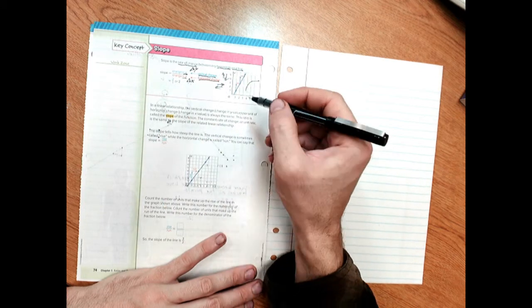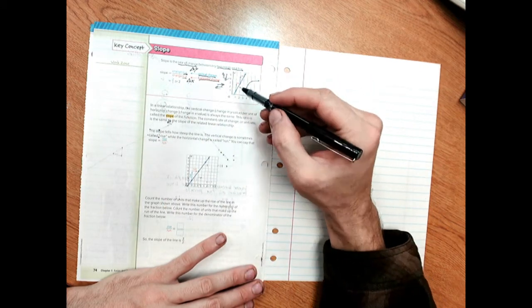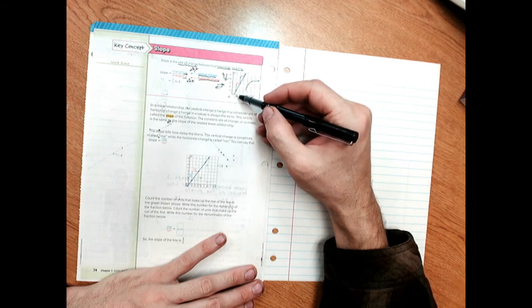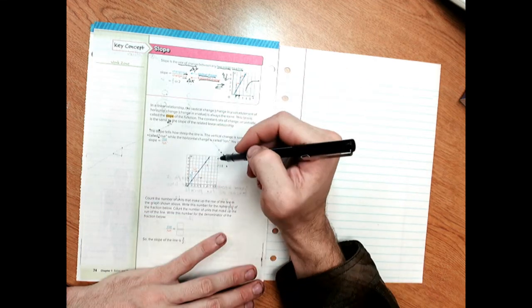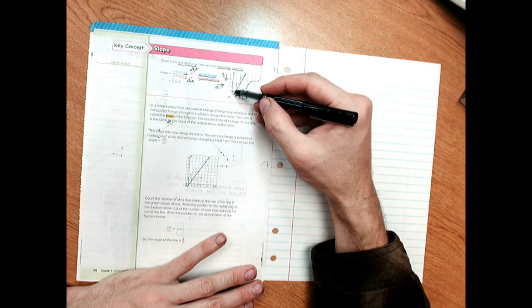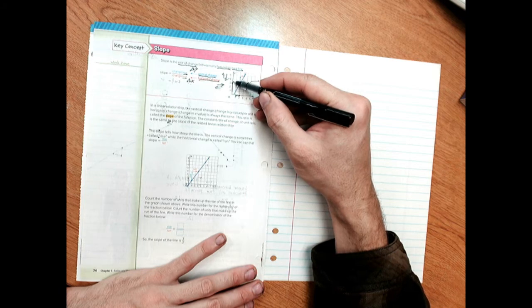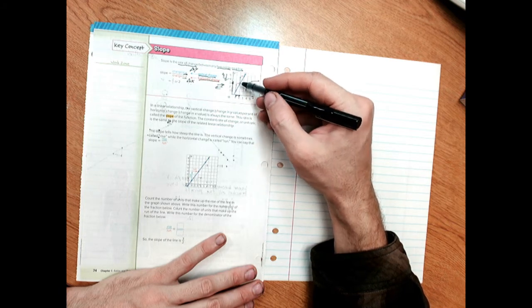And in this graph, we can see that if we start with our y, we go up 2, that is our change in y.